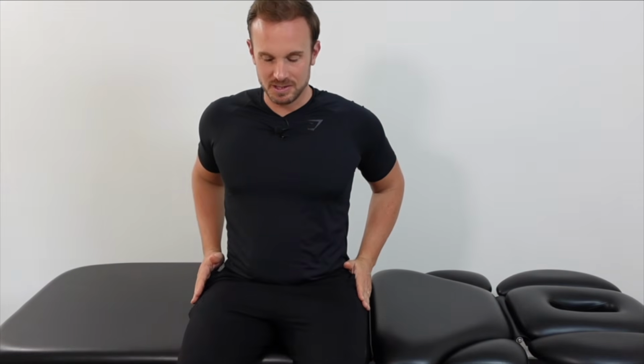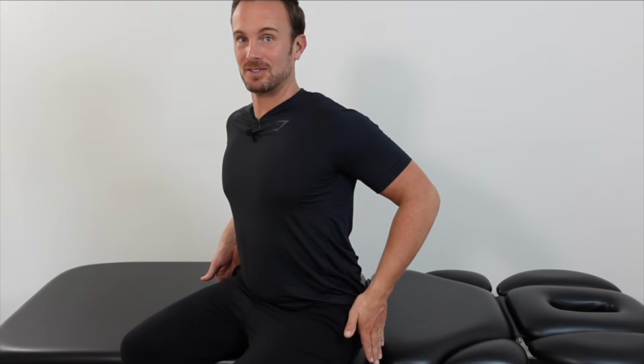Position number 2, in a seated position, tilt the pelvis in both directions. So anterior tilt, posterior tilt. Okay, stick your bum out and tuck your bum in. Just turn to the side there, so anterior tilt, posterior tilt. Finally, perform that exercise in a standing position.